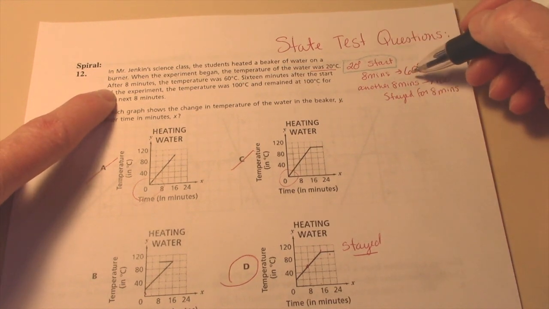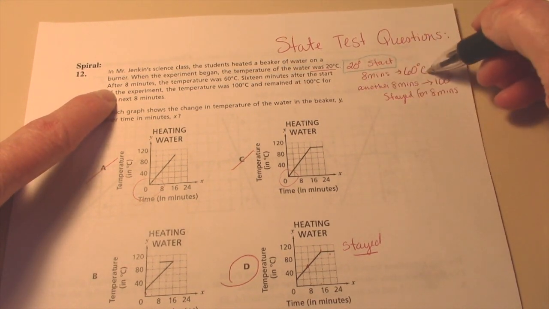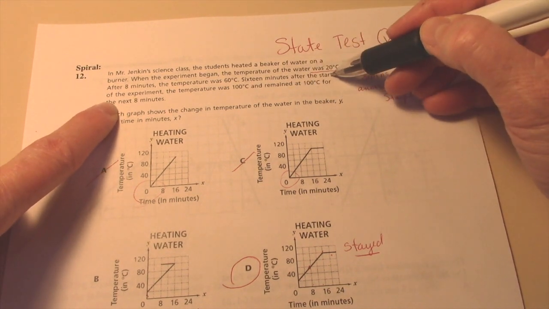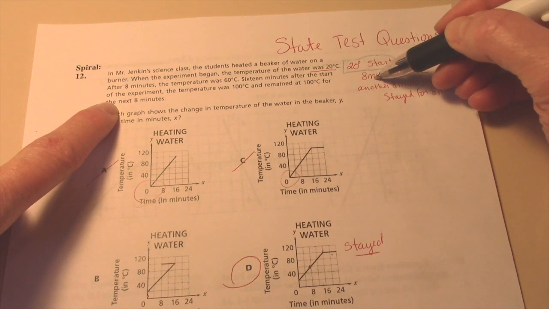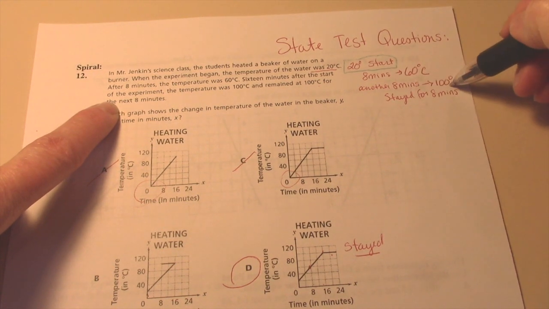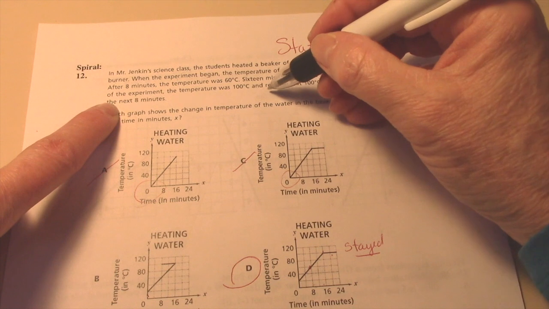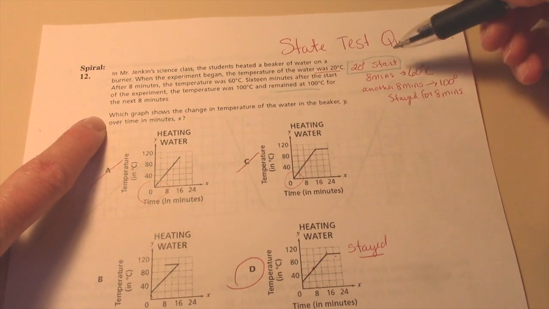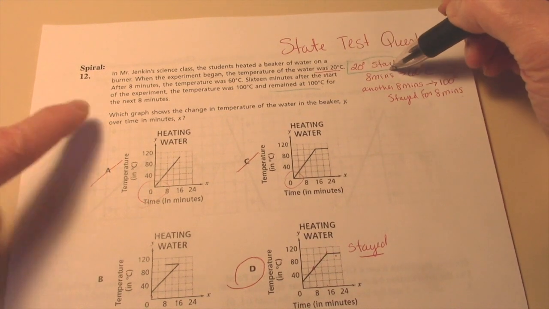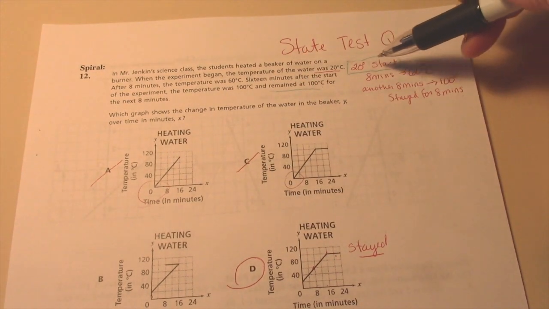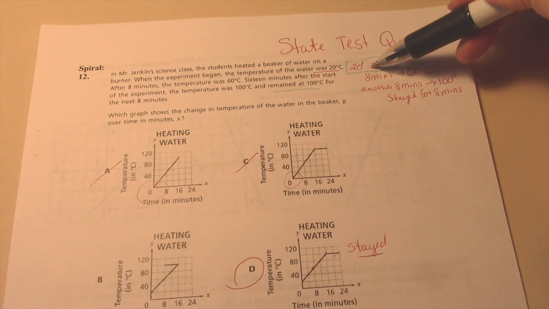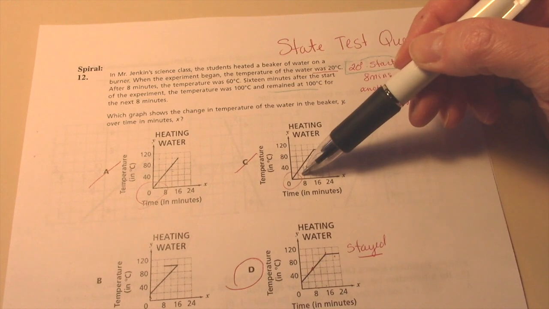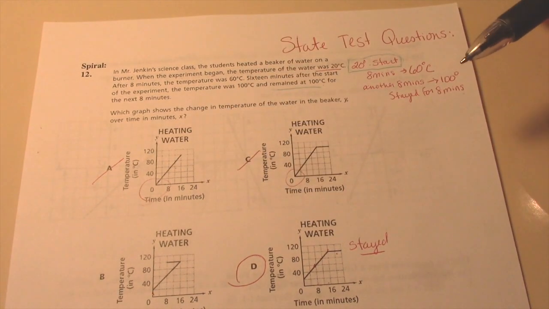Then after 8 minutes, the temperature went to 60. Okay, so 8 minutes went to 60. And then 16 minutes after the start, this was 8, so then it'll be another 8. It's at 100. And then it remained at 100, stayed constant for the next 8. Okay, so I need to find the picture. Which graph demonstrates this? Which graph has it starting at 20 degrees? Well, right away, A starts at 0. C starts at 0. Boom, neither one of them can possibly be it.